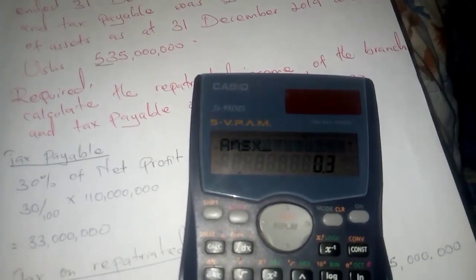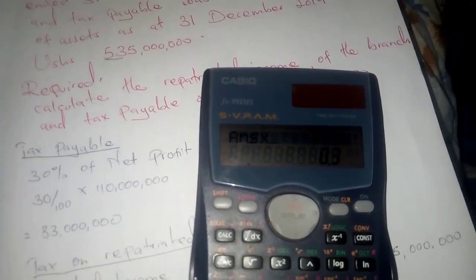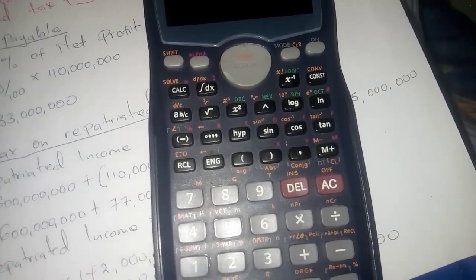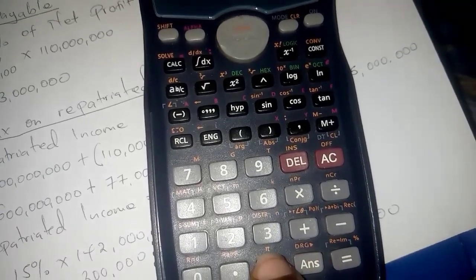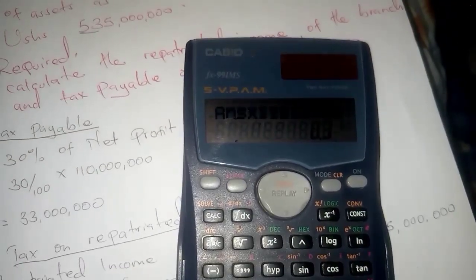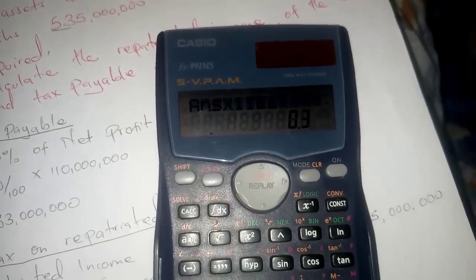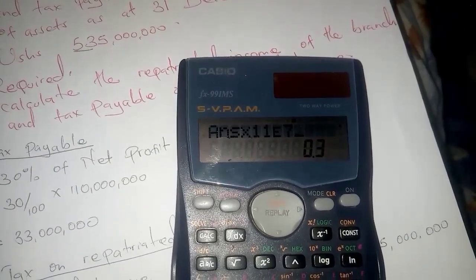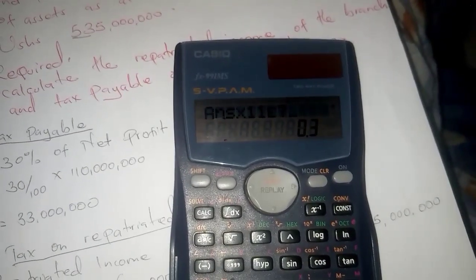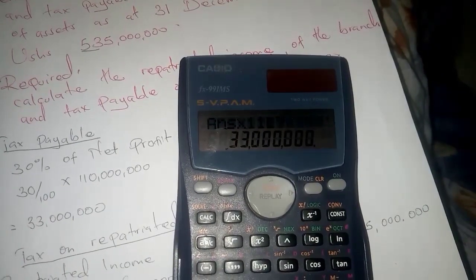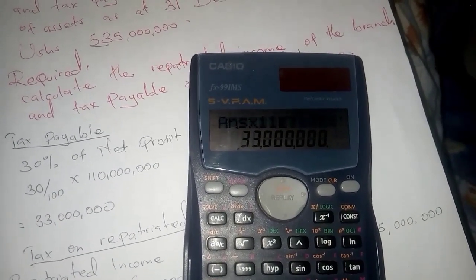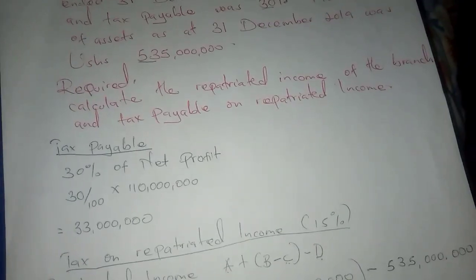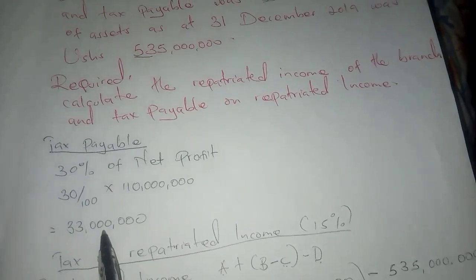It has 7 zeros. You write 1 and then on the calculator you press the exponent key E, then you put in the number of zeros, 7. So it is 110 million. So 30% of 110 million is 33 million. It's what we have here. It is the tax payable.